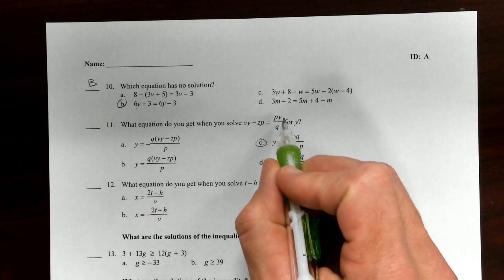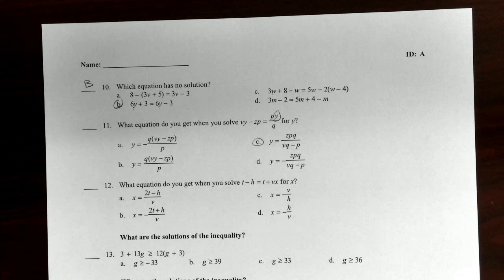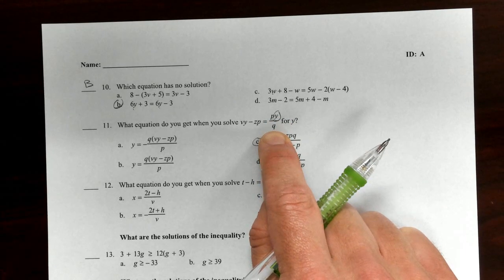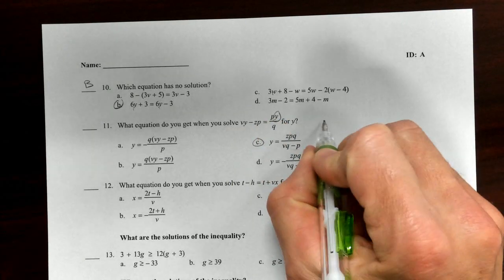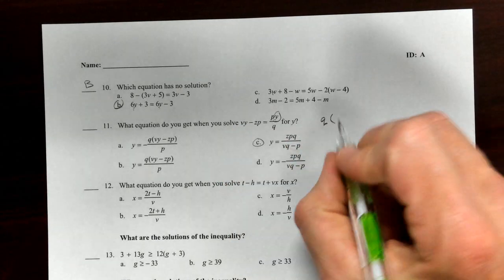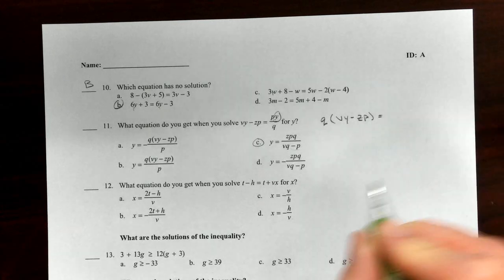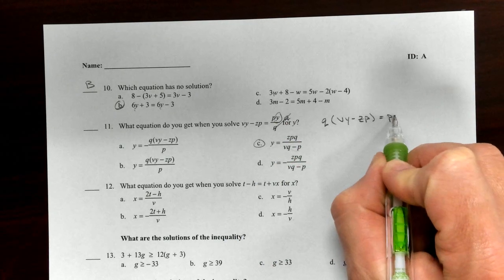Okay, so if I'm looking here, I'm solving for y. So the first step I need to do in solving for y is I need to multiply that q because it's divided. And the inverse operation of divided is to multiply. Okay, so I'm going to multiply by q on both sides. So I've got q times Vy minus Zp is equal to, and I multiplied by q over here, so that canceled out. I've got Py over here.